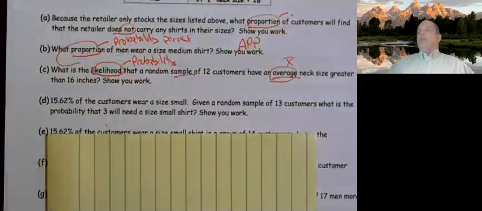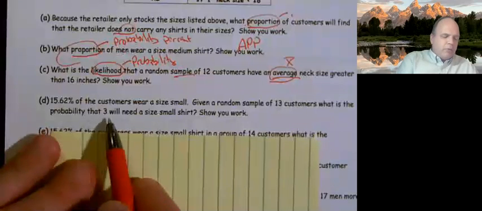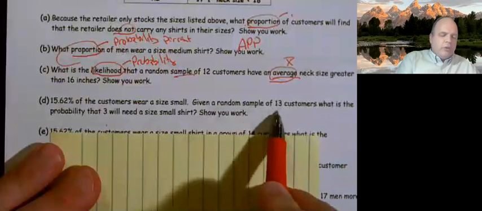Another way of saying this: 13 trials and 3 successes, clearly a binomial, but these are discrete probabilities. It's not a greater than, and no decimal responses. What's the probability 3 will need a size small shirt? So 13 customers, that's the number of trials.